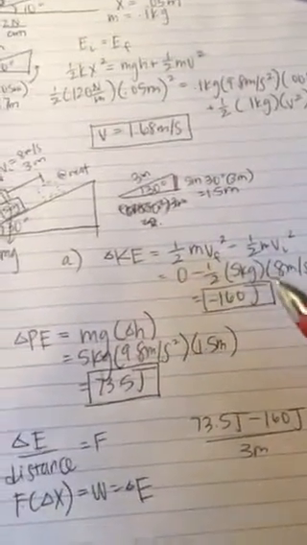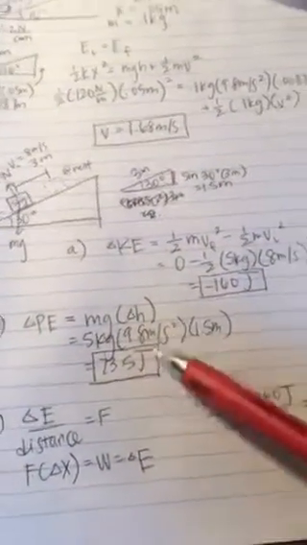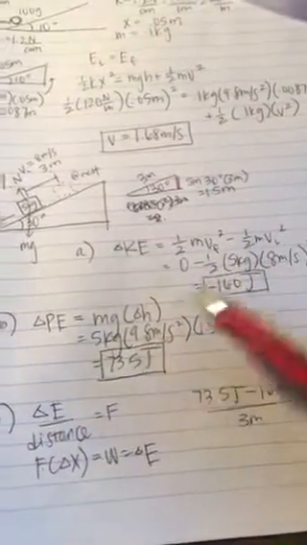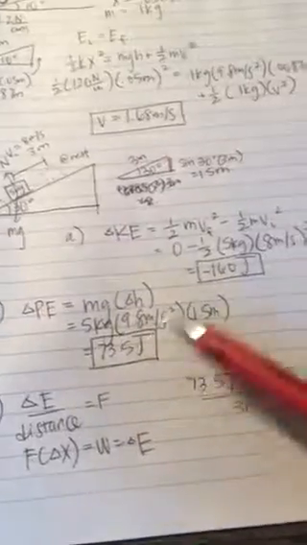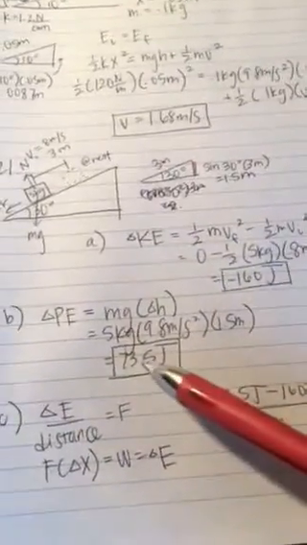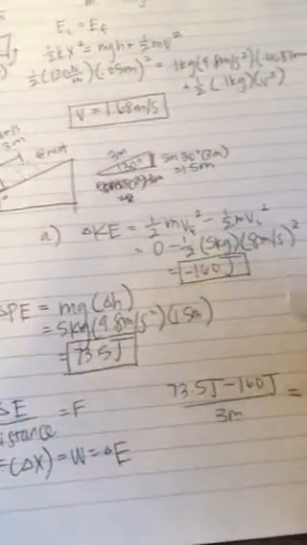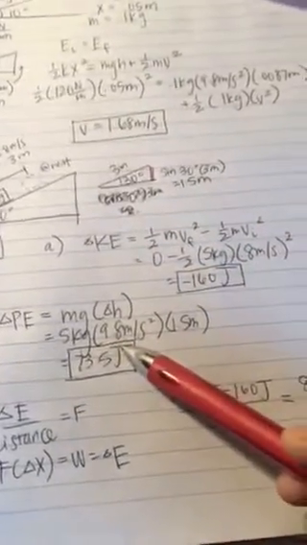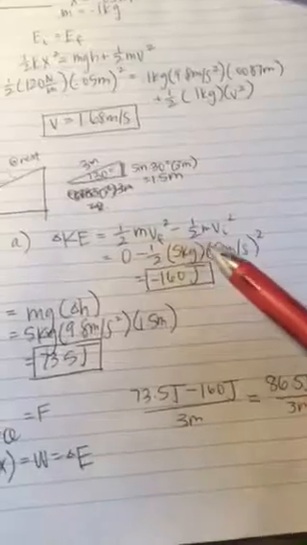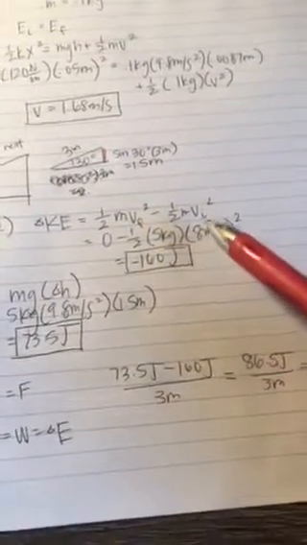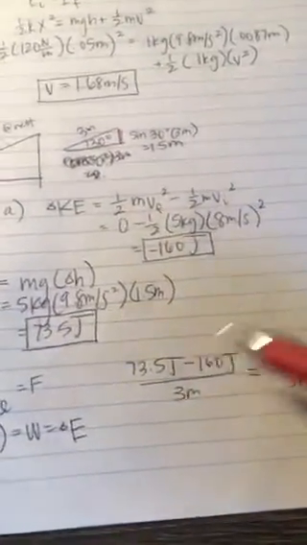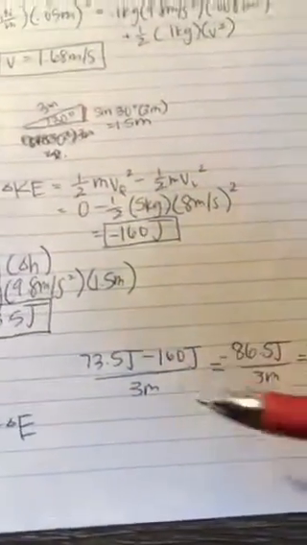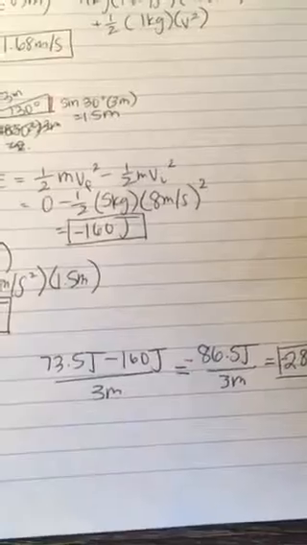We see here that the change in energy is just the adding of these two energies, because kinetic energy and potential energy are the only energies in play. So what we can do is 73.5 joules plus negative 160 joules, right? We have the potential energy it gained plus the kinetic energy it lost equals the frictional force over 3 meters. So if you add this together, it's negative 86.5 joules.